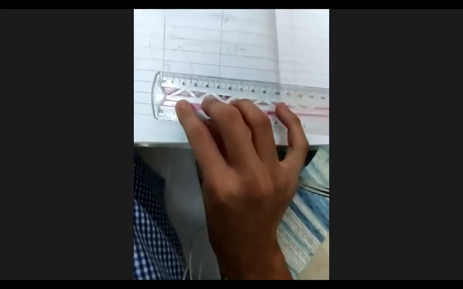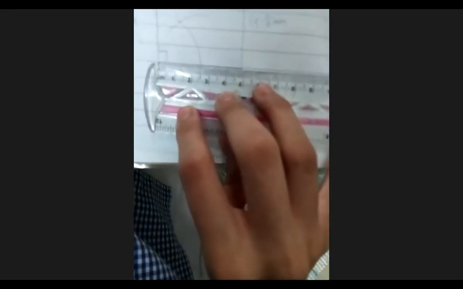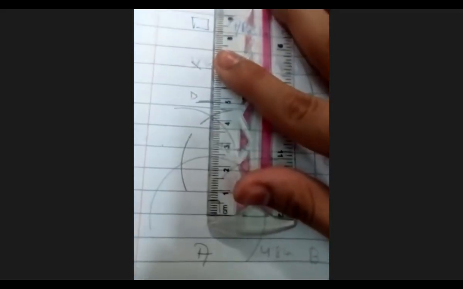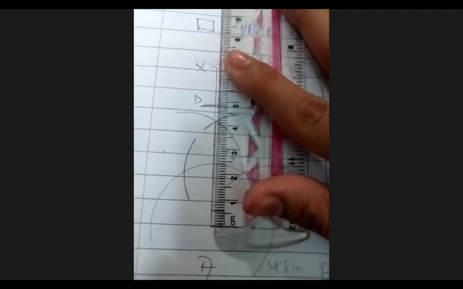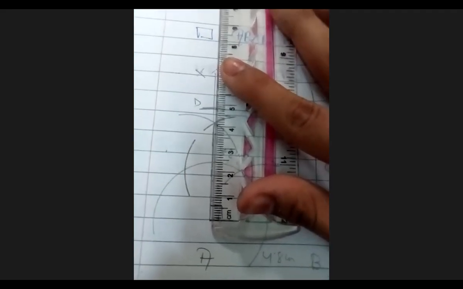It is 4.8. Okay, so it is 4.8 centimeter. Show me AD also. Halima, show me AD also. Measurement AD is equal to, okay, it's 4.8 centimeter. That's great.